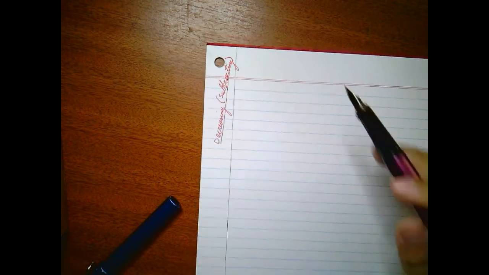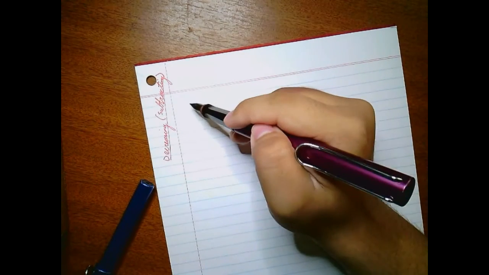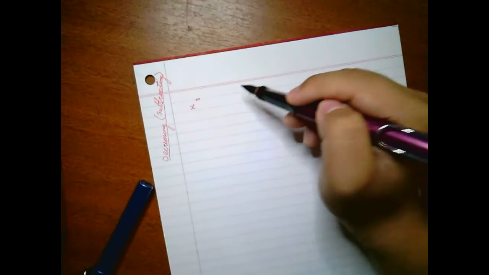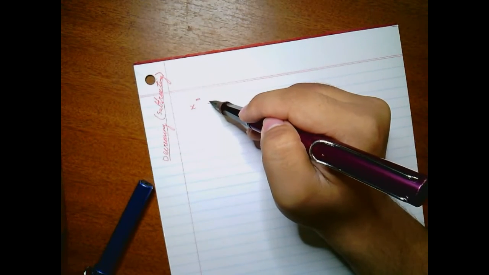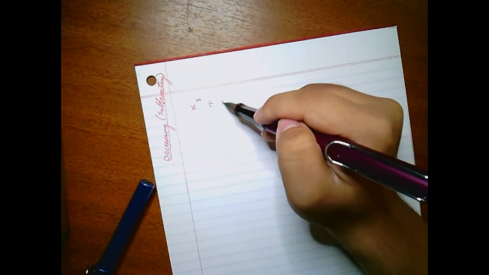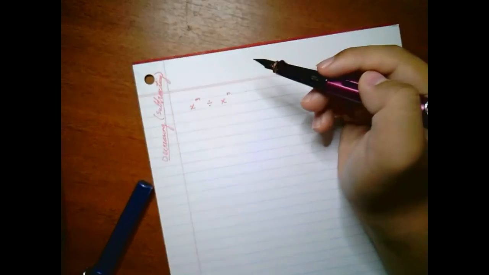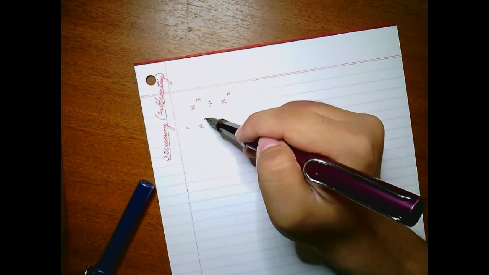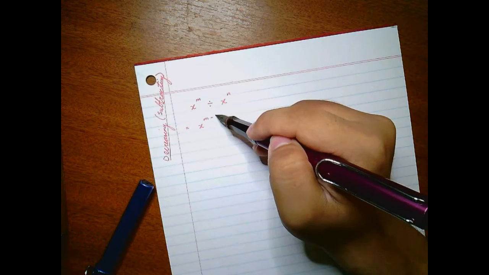So, in the most general sense, for all cases, if we have x to the power of m divided by x to the power of n, that becomes x to the power of m minus n.